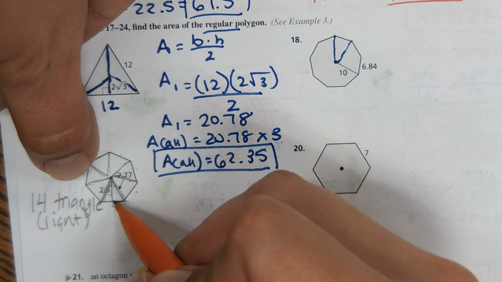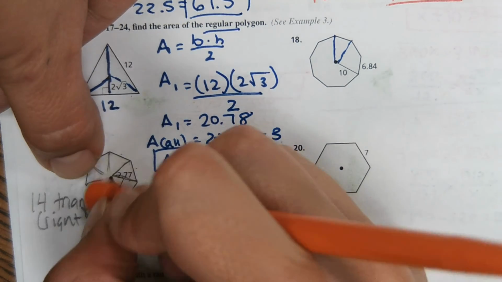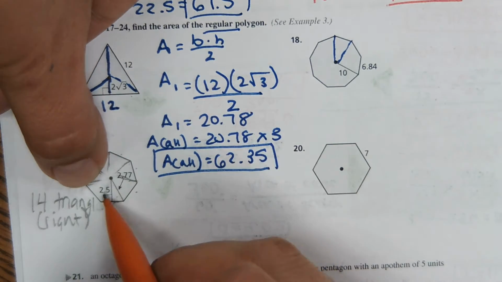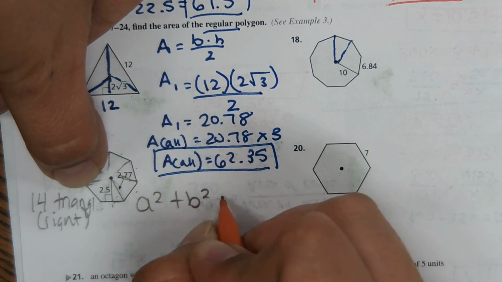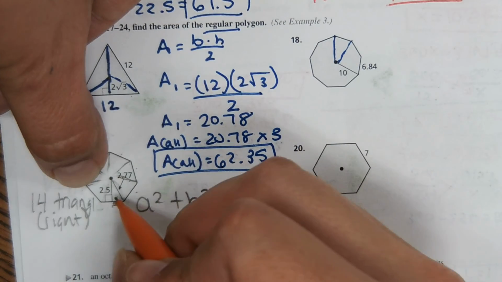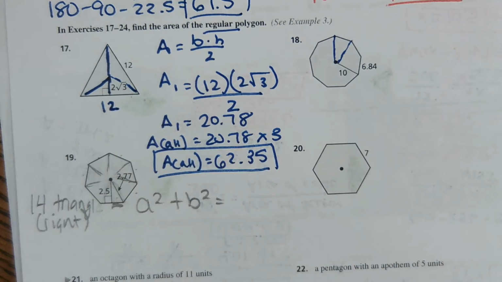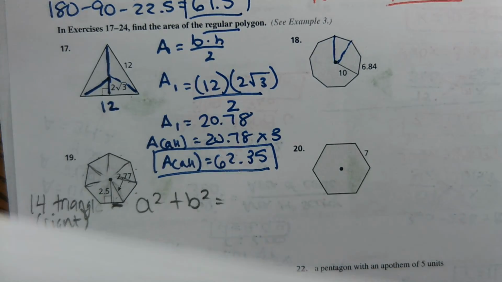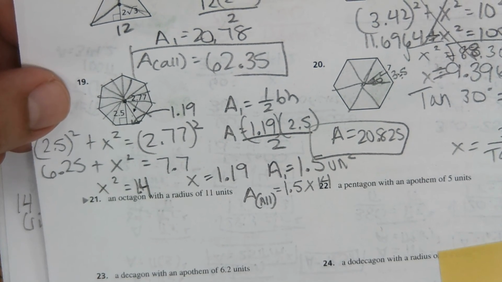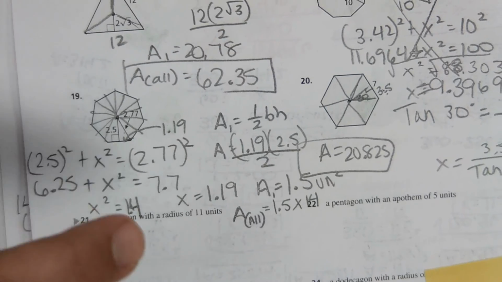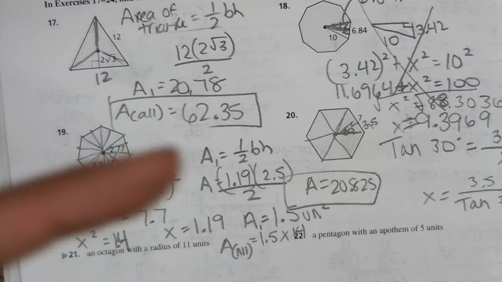If you found the area of one of the right triangles, you could just multiply that by 14. This is saying that the altitude is 2.5 and the hypotenuse is 2.77. So you could use the Pythagorean theorem to find this missing part, find the area of this triangle, and then multiply that by 14. I'm not going to have you write all that down, but you can find the length of this, then find the area of one triangle, then multiply that by 14 to get the area of the whole thing.